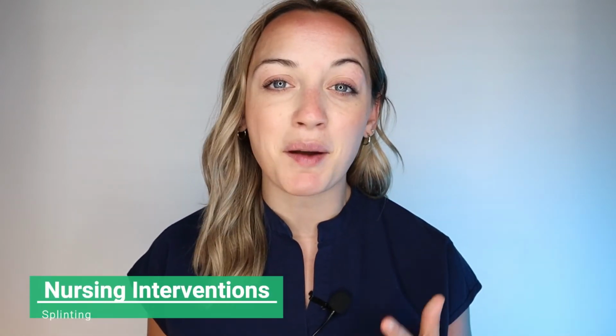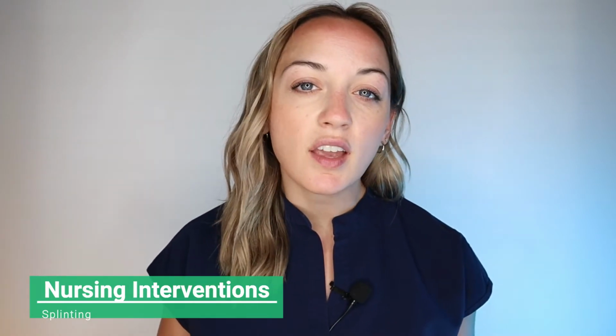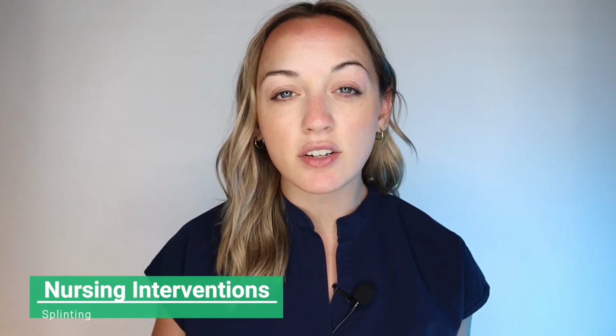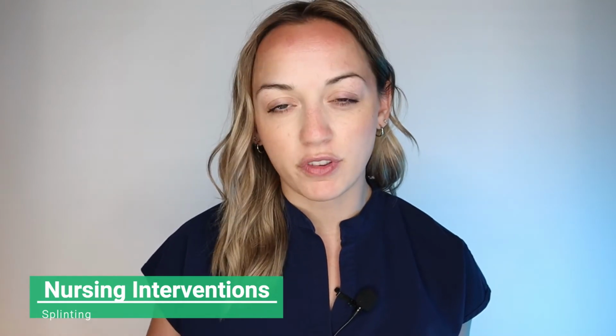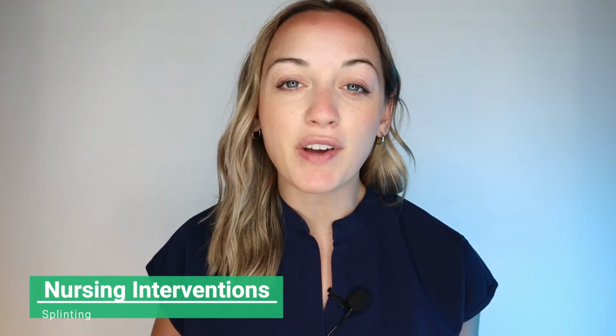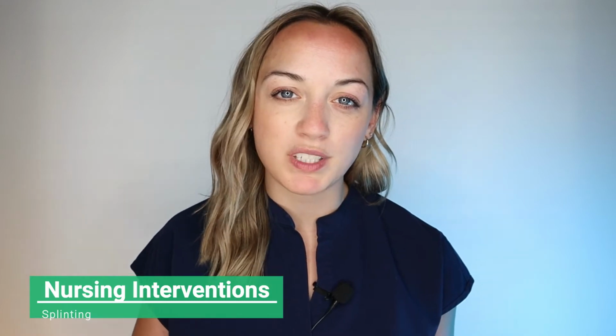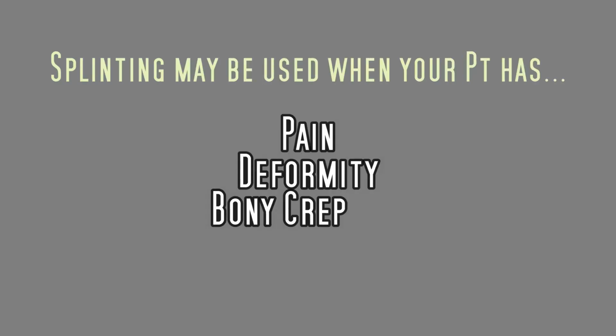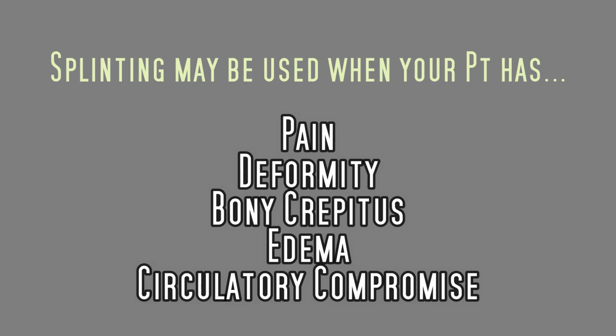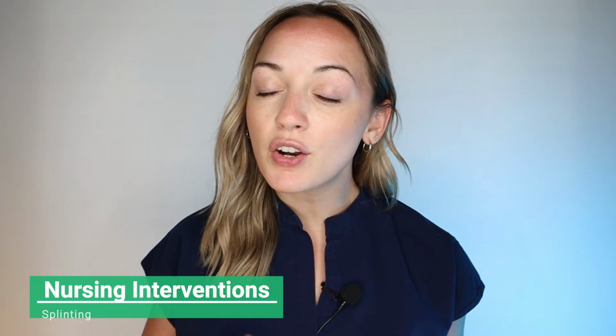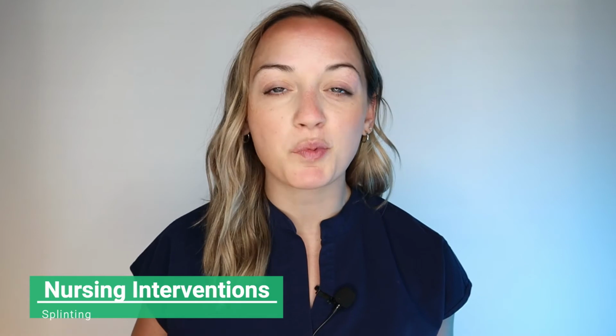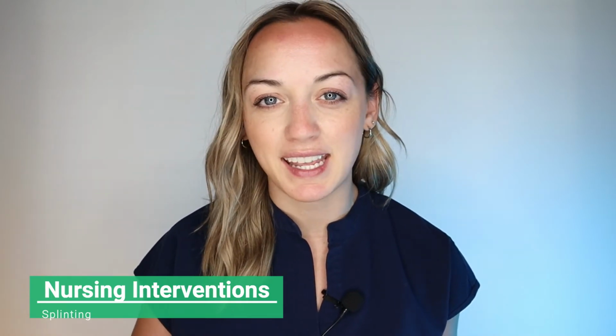So after all of your assessments are done, now is time for the interventions, which includes one, splinting, and the second one I want to touch on is stop the bleed. Splinting is normally done during the secondary survey or after the secondary survey. Here's a list of abnormalities that may require splinting for your patient: pain, deformity, bony crepitus, edema, and circulatory compromise. There are so many different types of splints, but we will not be going into that in today's video.